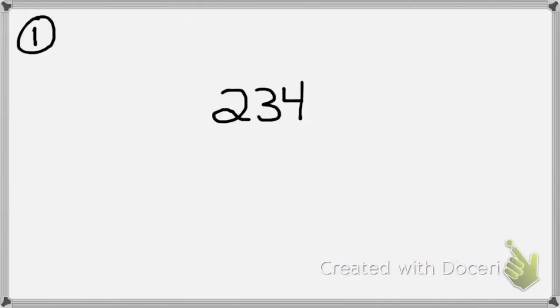In example number 1, I'm given the number 234. I want a quick and easy estimate for the number 234. Well, when I want a quick and easy estimate, I do use left-end estimation. What does that mean? I need to find the digit all the way on the left side. If I look at 234, the digit all the way on the left is the 2. I'll underline the 2 because it is my left-end digit.